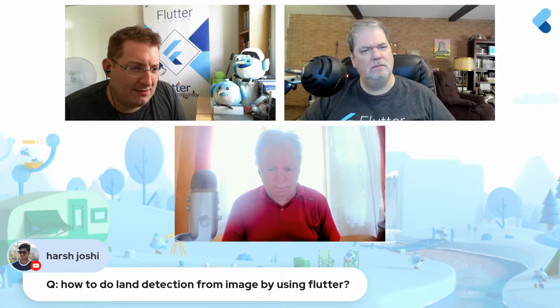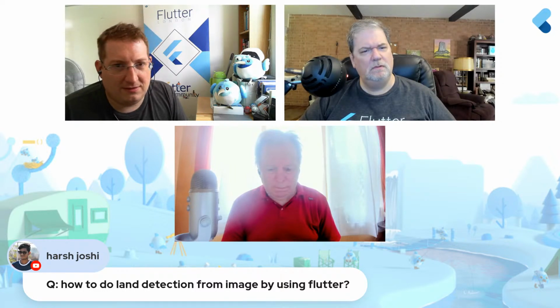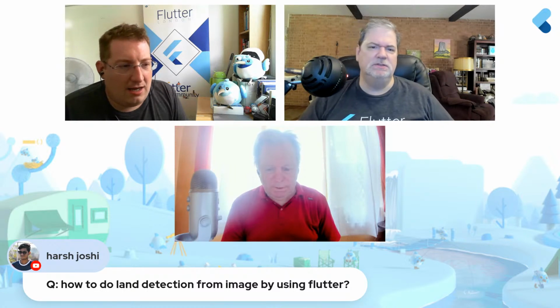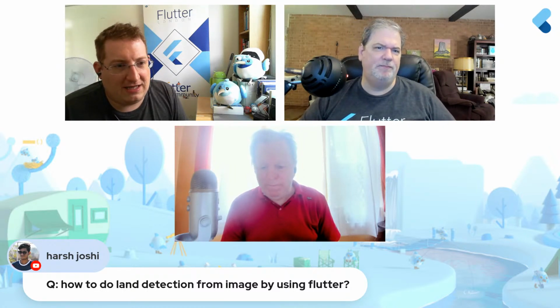How do I do land detection from image by using Flutter? Land detection. Yeah, define land detection. I think this is probably a flat video surface detection, like VR. Is this VR flat surface detection? Or is this just going to be using ML?